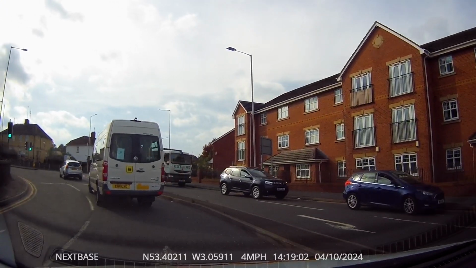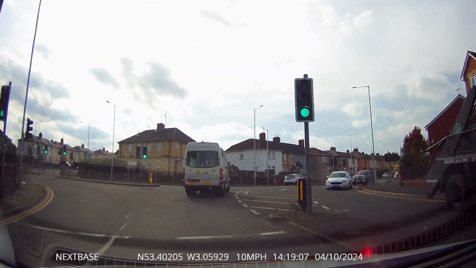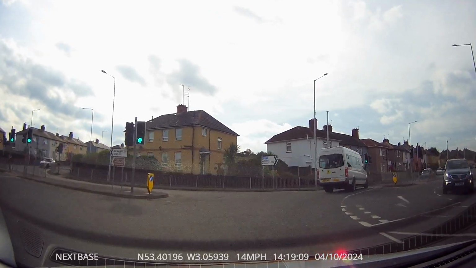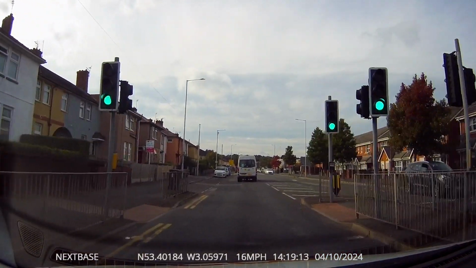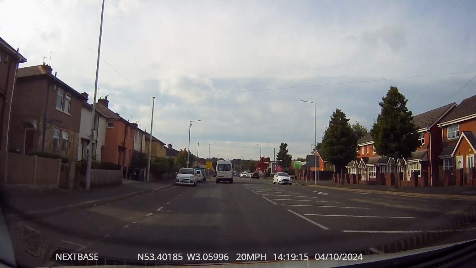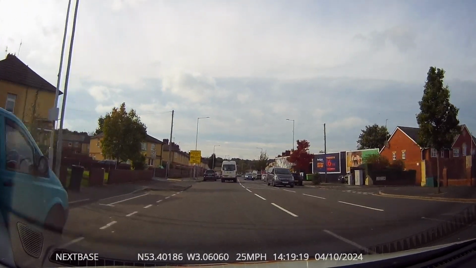On your sat nav, the instructions will be turn left, then turn right. So you want to do exactly what we did there. A separate light here, if it was on red, we'd want to stop at that line. The line's very difficult to see there, it's worn away, so watch out for that.